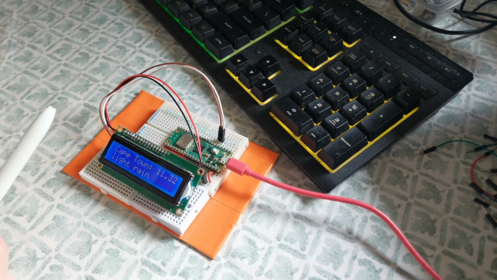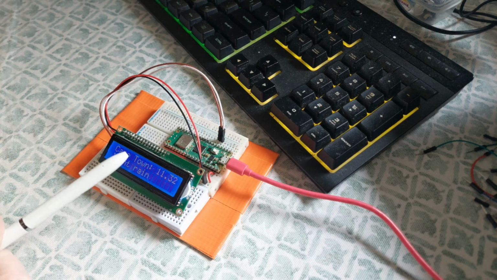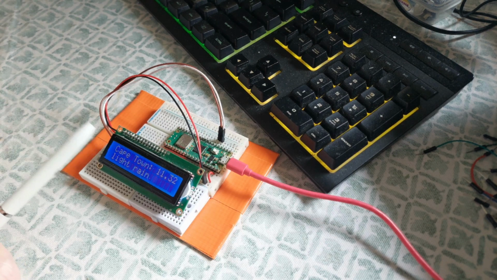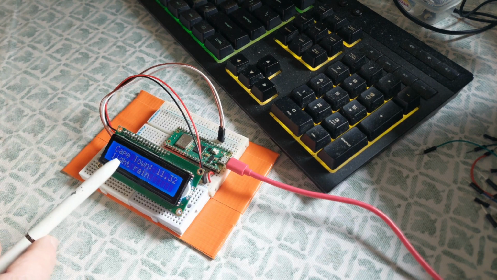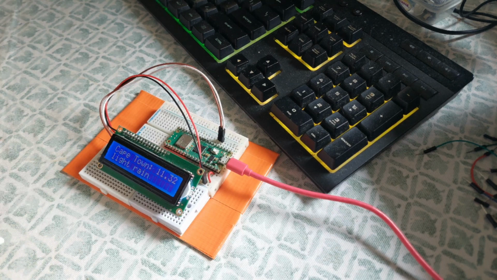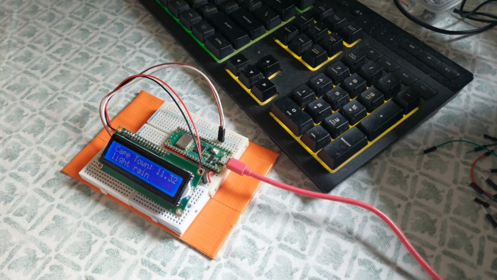I had the ESP8266 with the weather, with the API weather, and then I did the ESP32, and now I've done the Pico with the LCD.